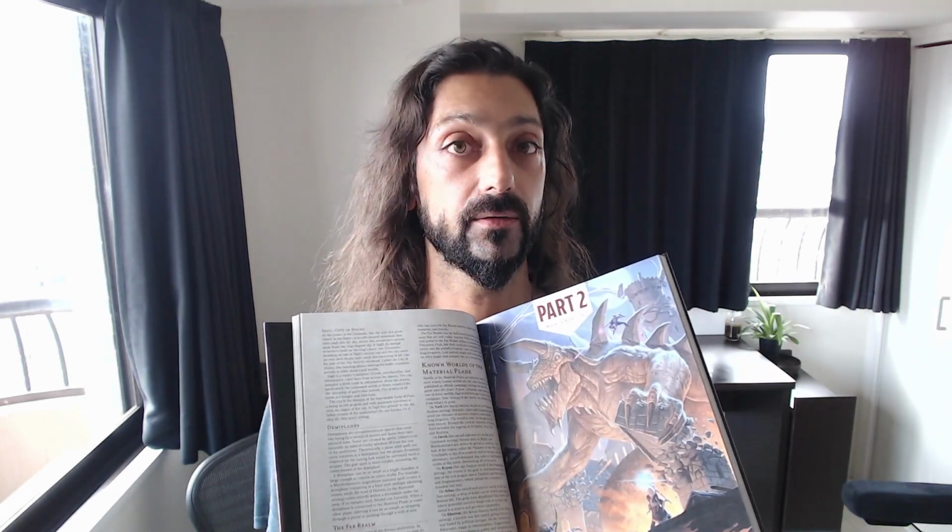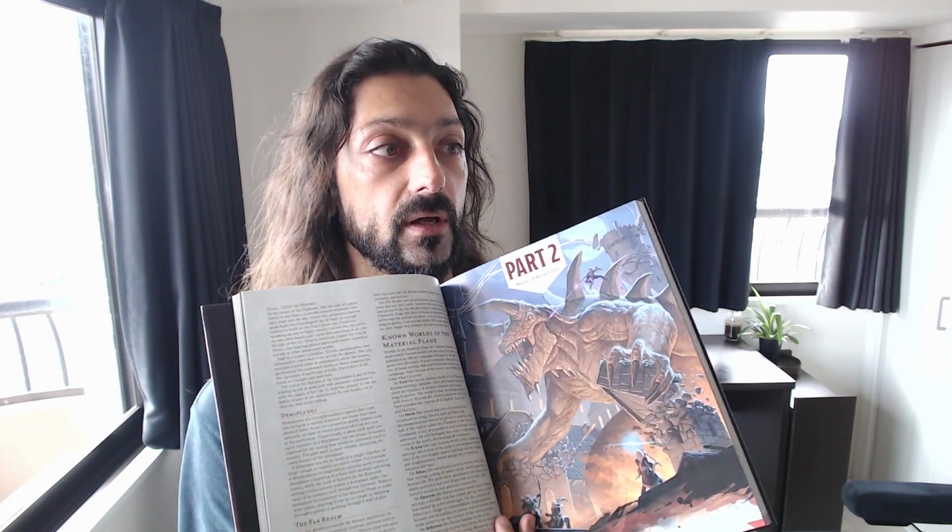Then it continues with how to create your own setting if you want to create something custom. Although that's a bit more advanced, it's still part of here. And then the book continues with information about how to run the game and how to conduct it.